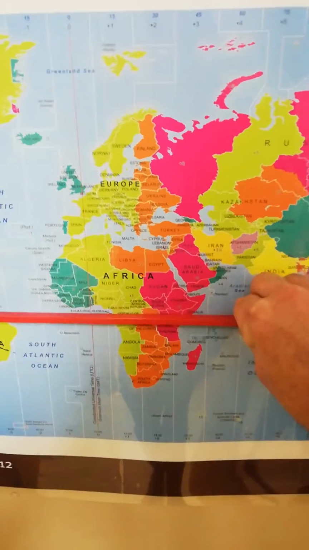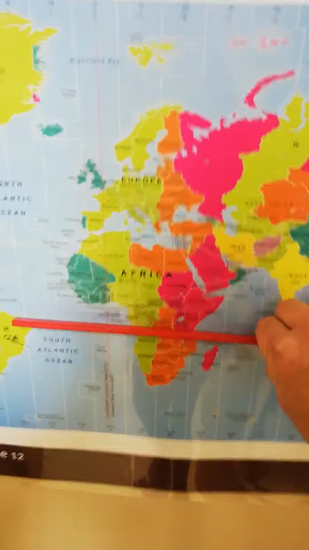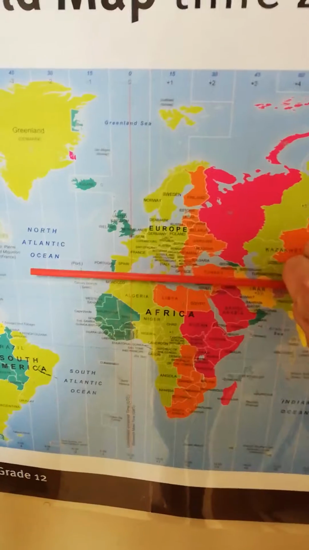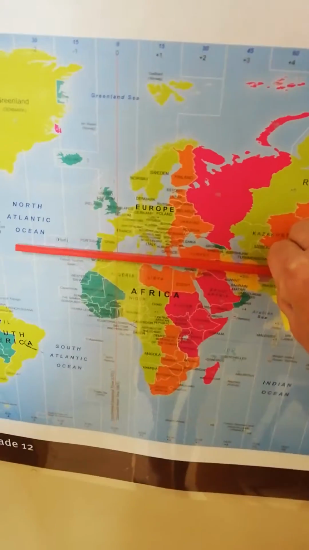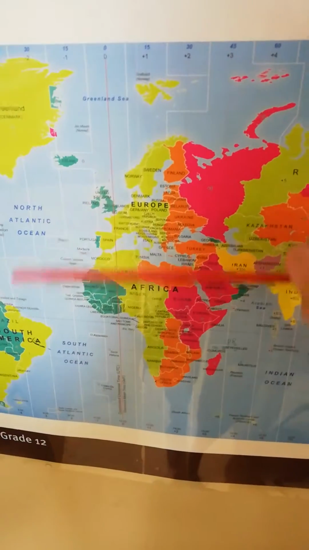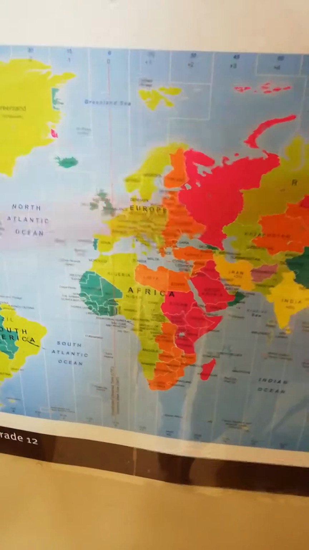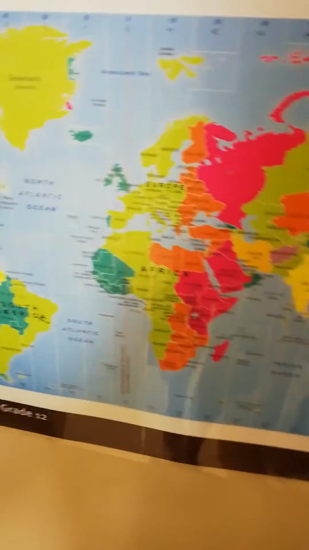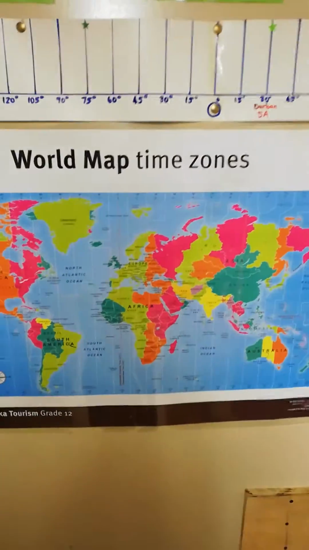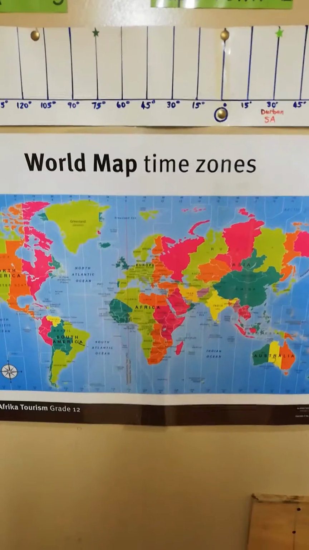Now, if you look at how far south we are from the equator and you go the same distance north of the equator, then you see that Europe, the European countries, are much closer to the North Pole than we are to the South Pole. And maybe that will help you to understand the reason for daylight savings.